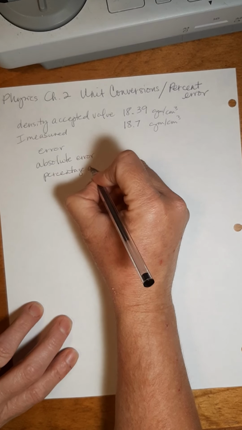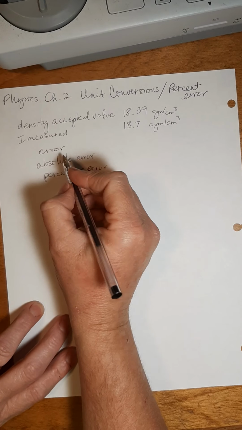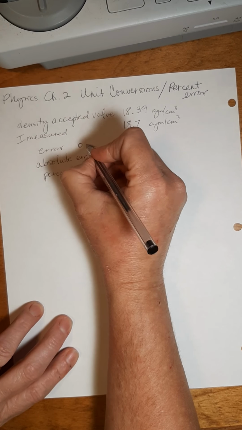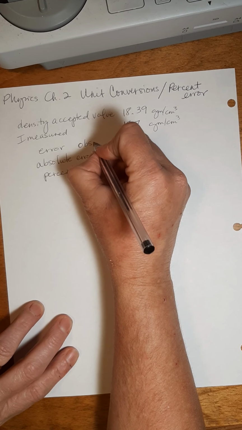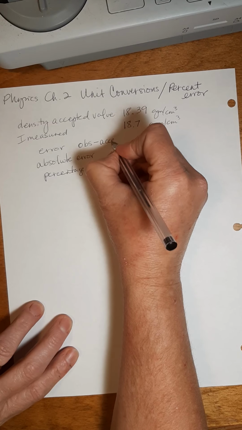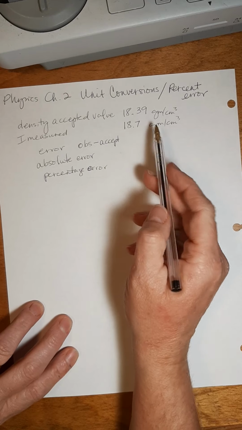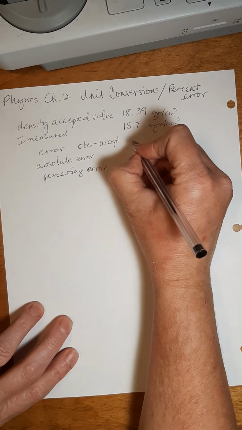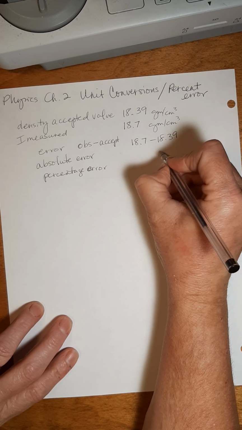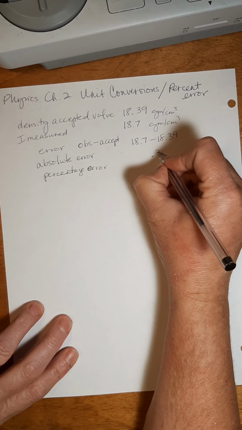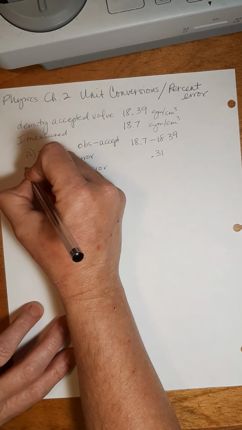And so to find it, if you want to find your error, it's always what you observed or what you measured minus the accepted. So in this case, I measured or I observed 18.7. So 18.7 minus 18.39 is 0.31. So that would be my error. We'll just say A, B, C.